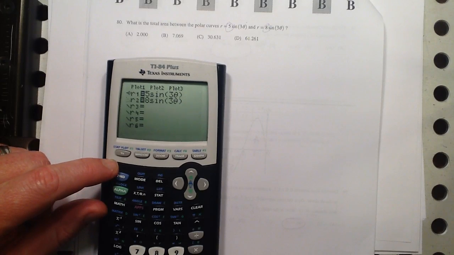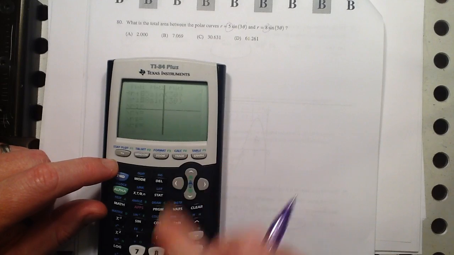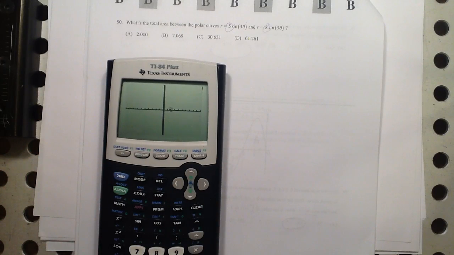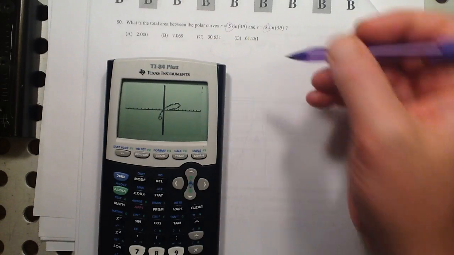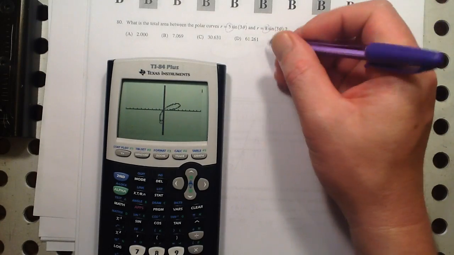I'm going to graph it again. And so you can see this helps us see, even if it traces over itself again, it's going to show us that.